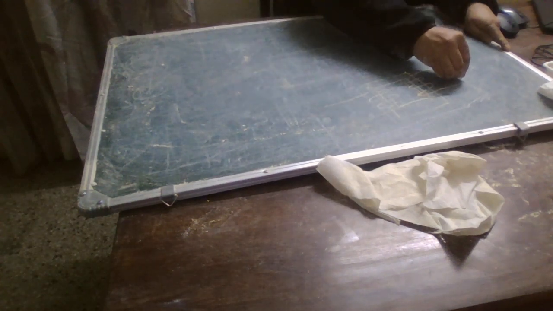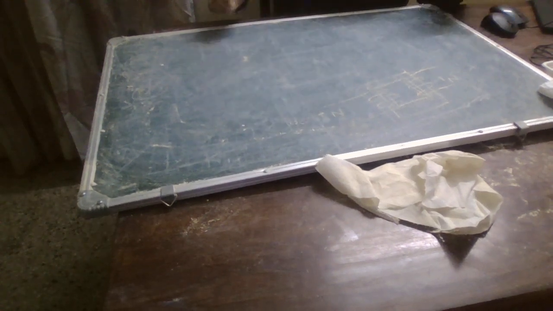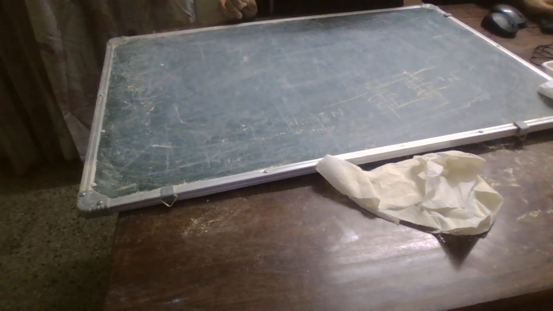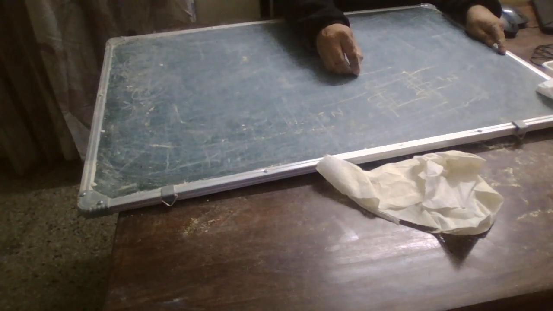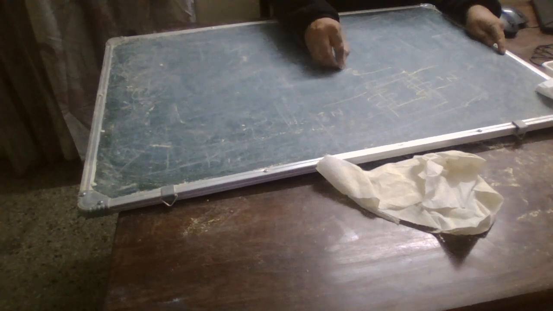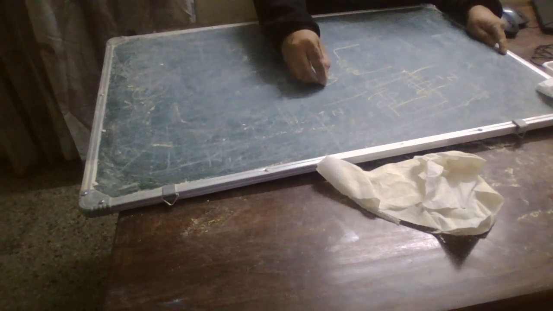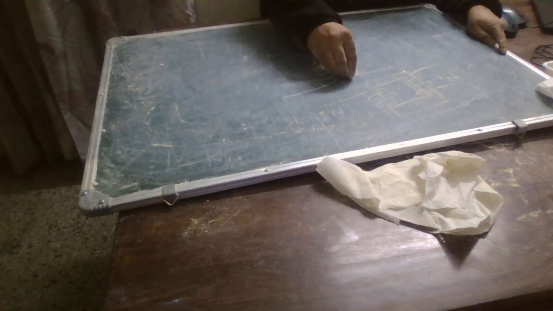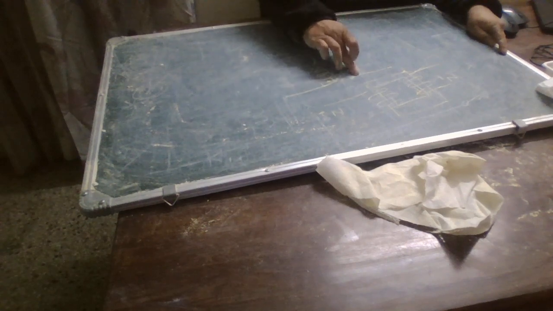Okay, now if I say this is an N1, this is an N2. This is basically a transformer, and we can represent it in this manner. We can draw the dots here, or if I want, I can draw a dot in this manner here. Okay, now this transformer is an ideal transformer.